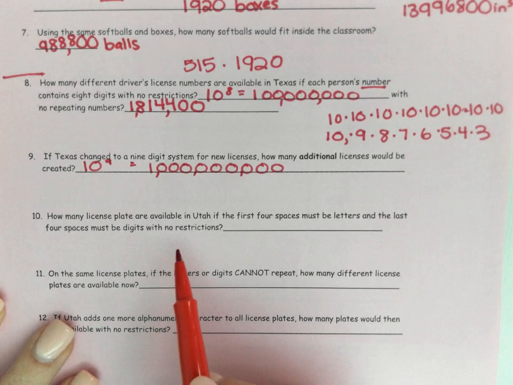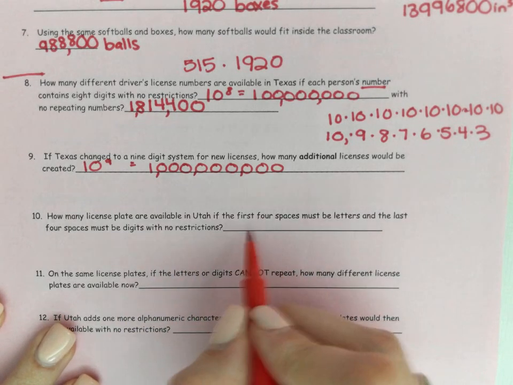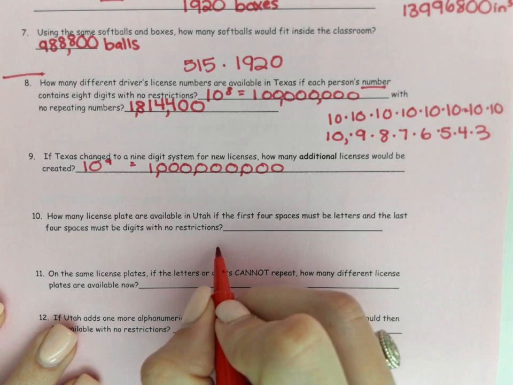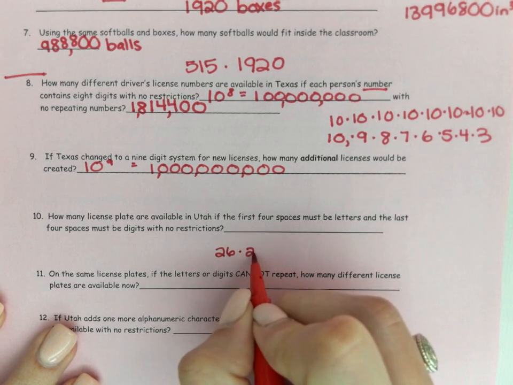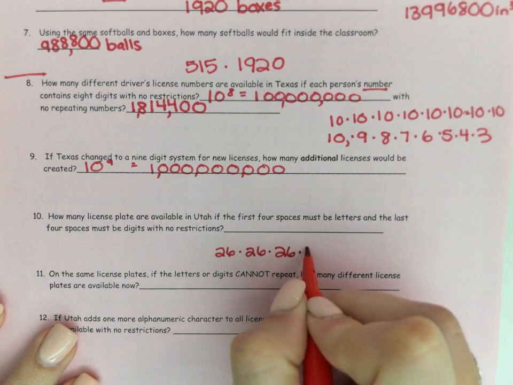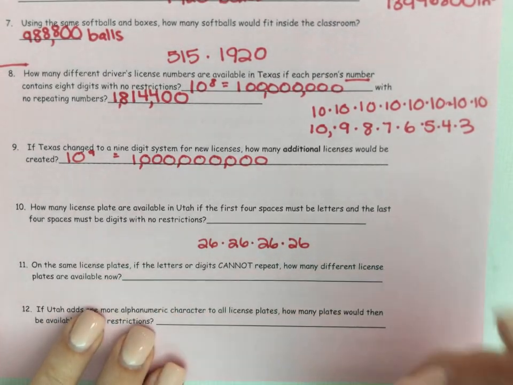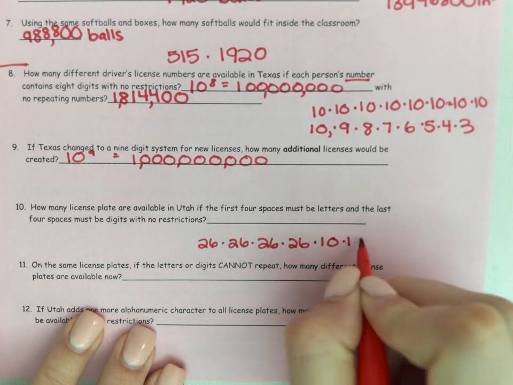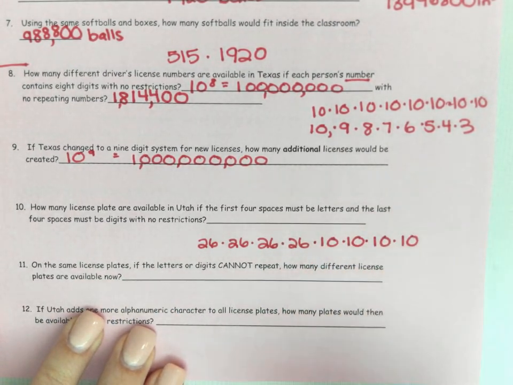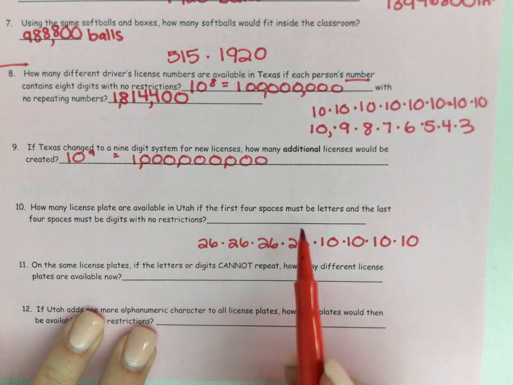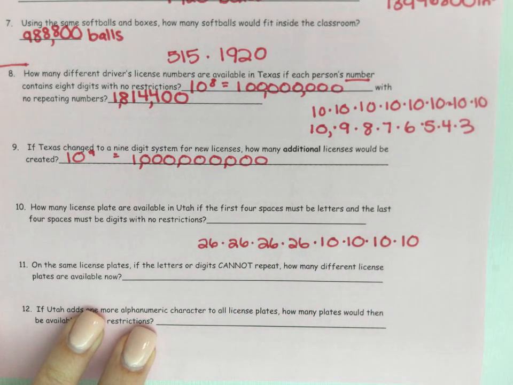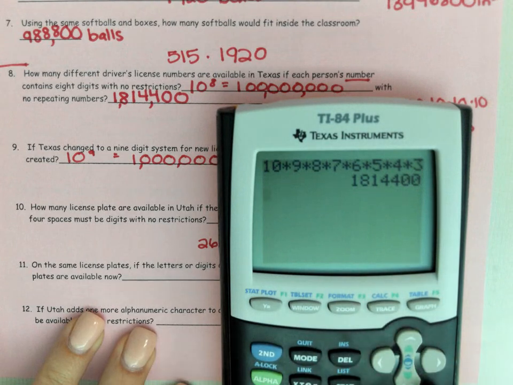How many license plates are available in Utah if the first 4 spaces must be letters? So there's 26 options, 26 options, 26 options, 26 options. And the last 4 spaces must be digits. So 10, 10, 10, 10. Because there's 26 letters and then there's 10 digits. And there's no restrictions. So 26 to the 4th times 10 to the 4th.